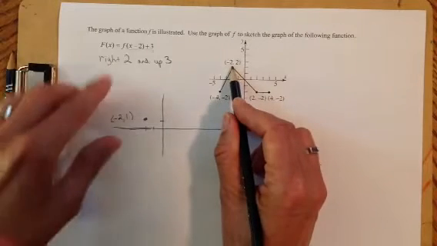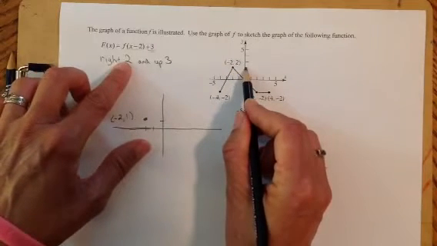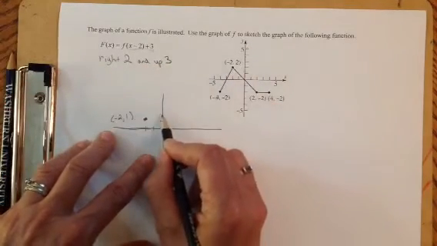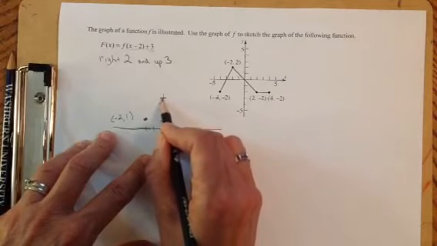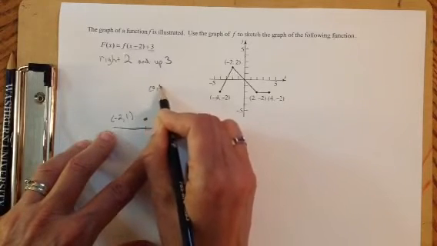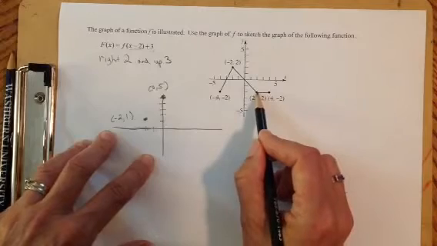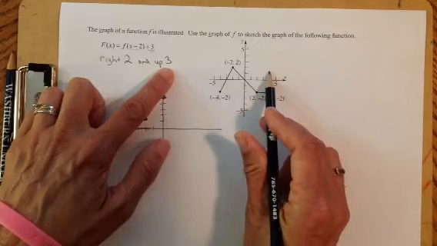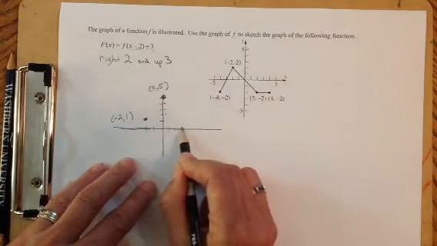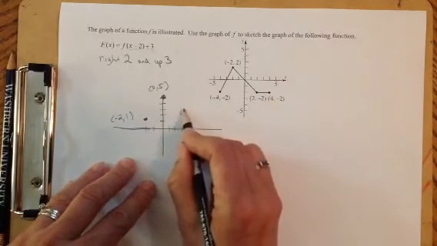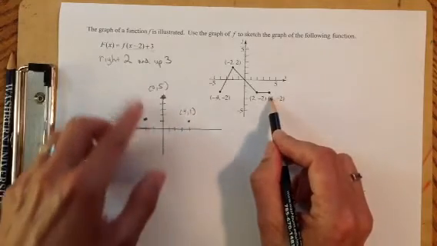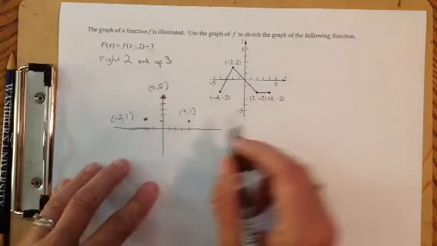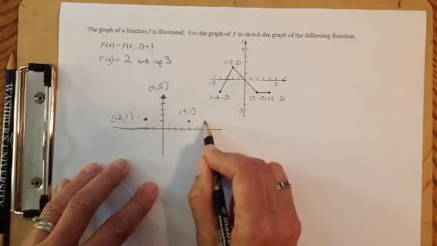The point -2, 2. If I move it right 2, that puts it on the y-axis. Up 3 would put it up to 5. So that's going to be 0, 5. Okay, point 2, -2. Right 2 would move it over to 4. Up 3 would again put my y value at 1. And the last point, 4, -2, if I move that right 2, that makes the x value 6. Up 3, again gives it a y value of 1.